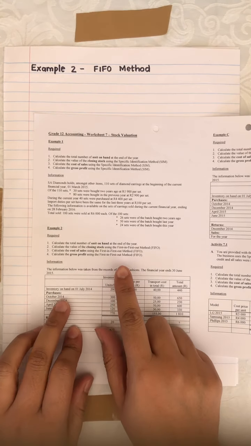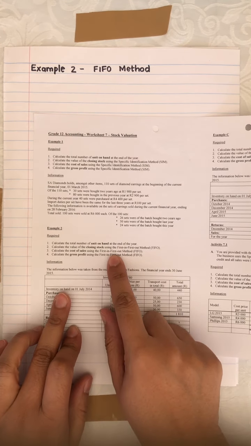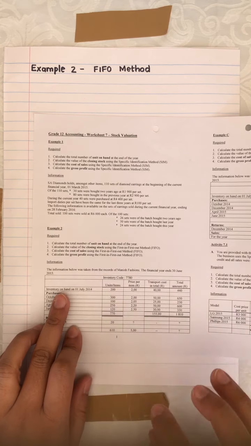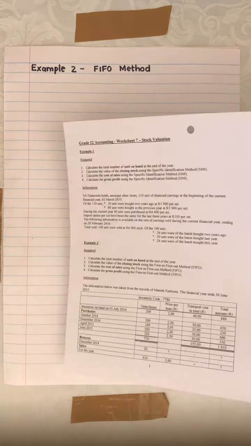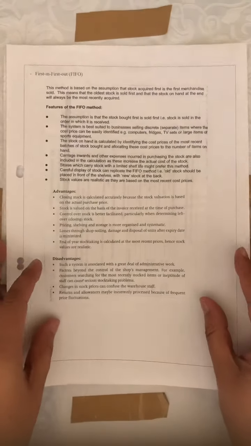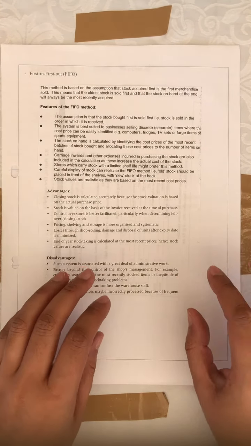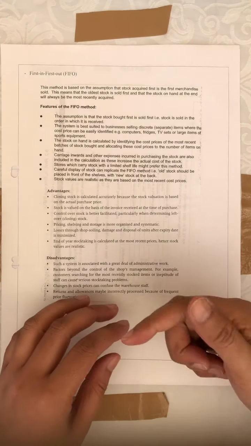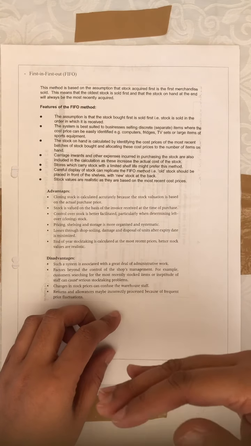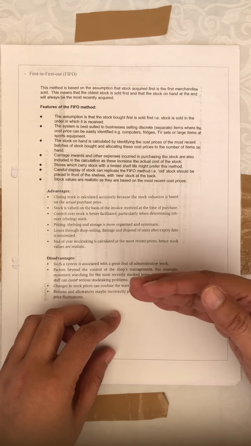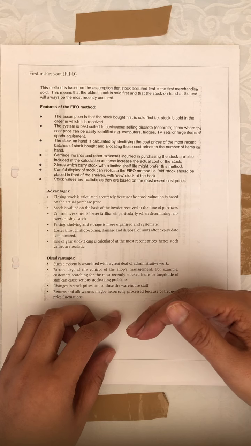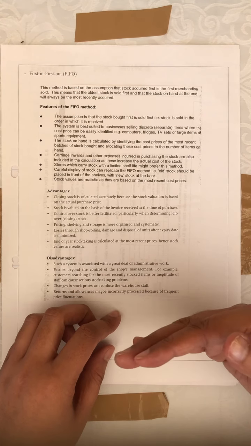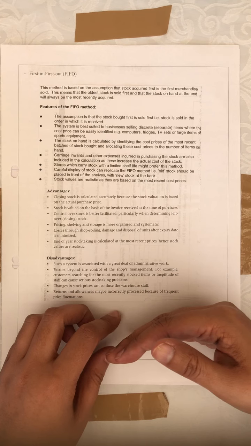Welcome back, everyone. In this example 2, we are going to be using the FIFO method, which is the first in, first out method, to calculate and to value our stock. Now let's quickly look at our notes on the FIFO method. It says here that this method is based on the assumption that stock that is bought first must always be sold first. So that means your oldest stock gets sold first, and obviously the stock on hand that you will have will then be the more recently bought stock.